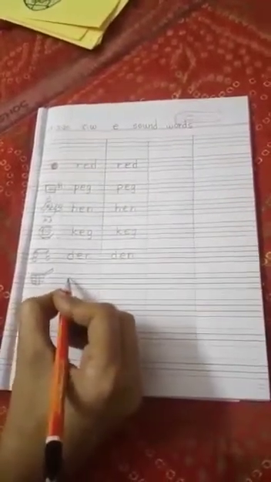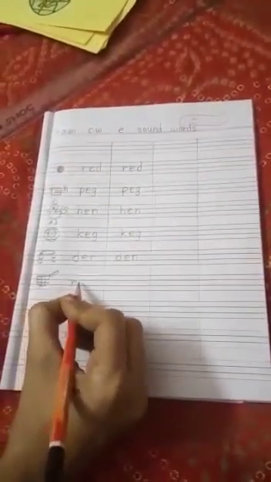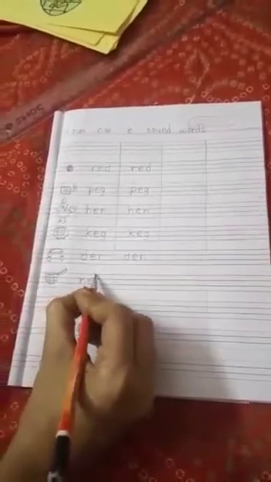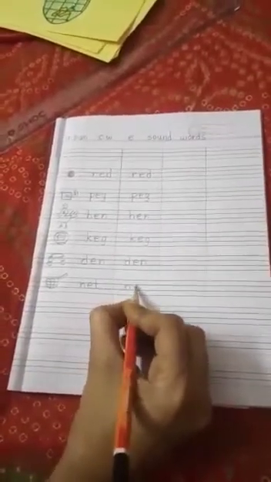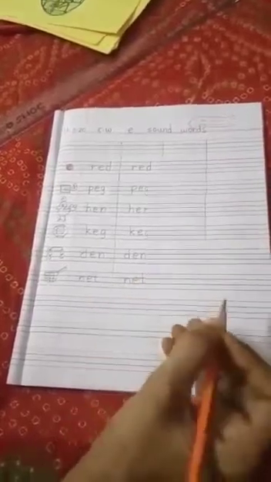The spelling of net. N, e, t, net. One more time, children, we will write. N, e, t, net. Children, you will write 4 times in your notebook. You will say and write neatly.